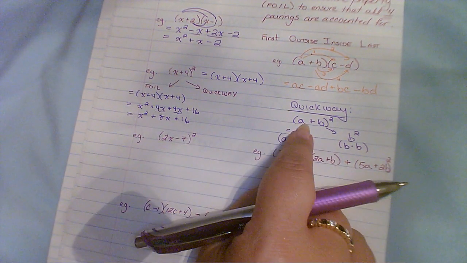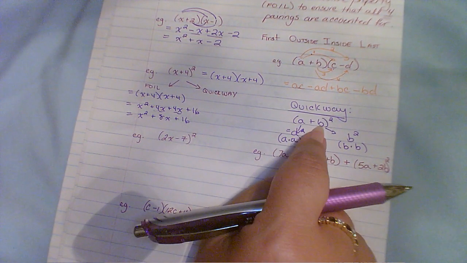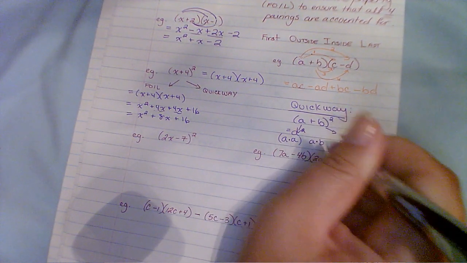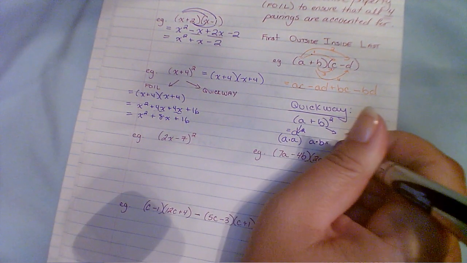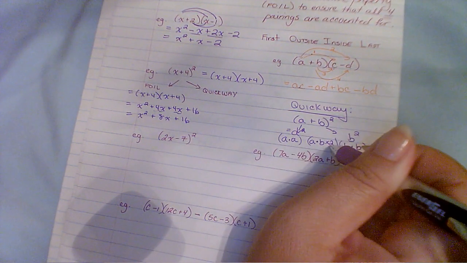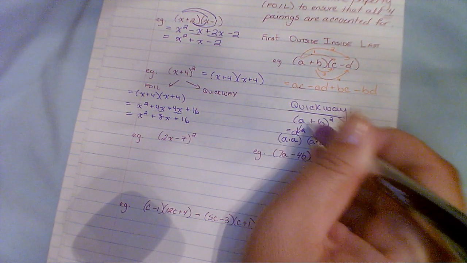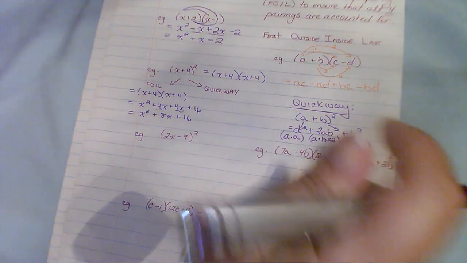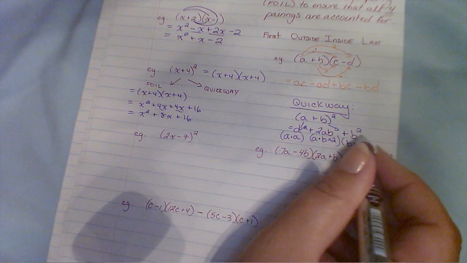So to get that middle part, an a times a b, I'm going to end up with 2 groupings of that, so I have to multiply that by 2. So what is that going to give us? 2ab in this case. That's what we get when we expand (a plus b) all squared the quick way: a squared plus 2ab plus b squared.